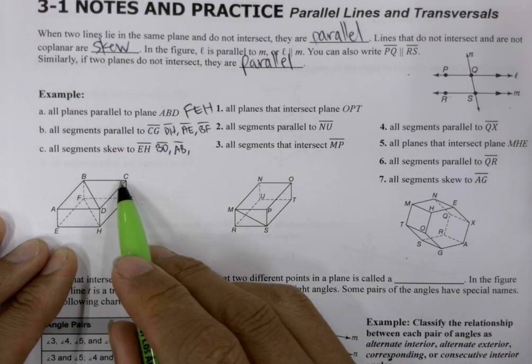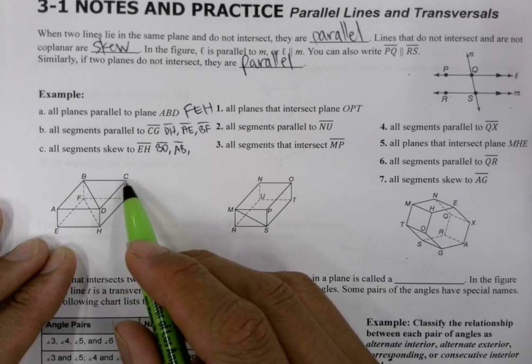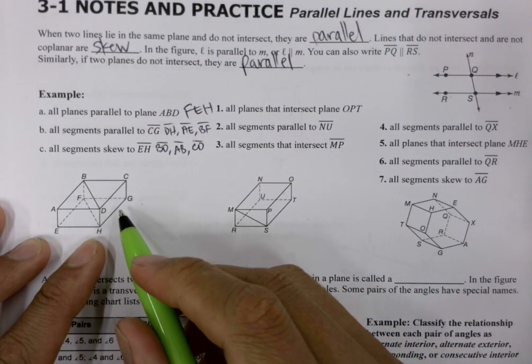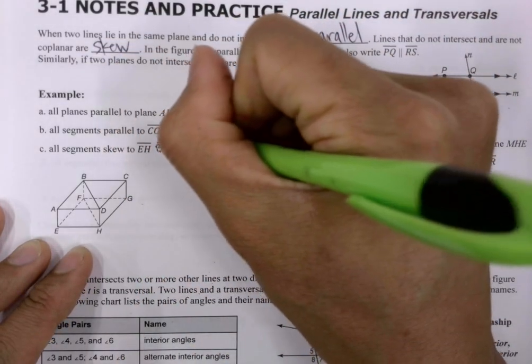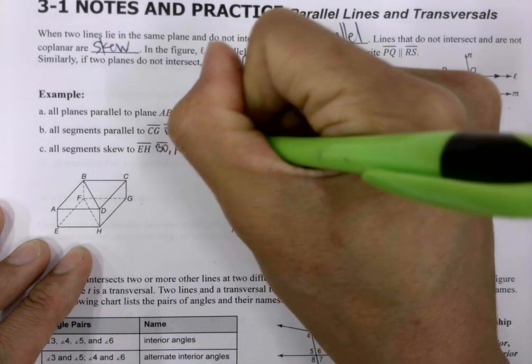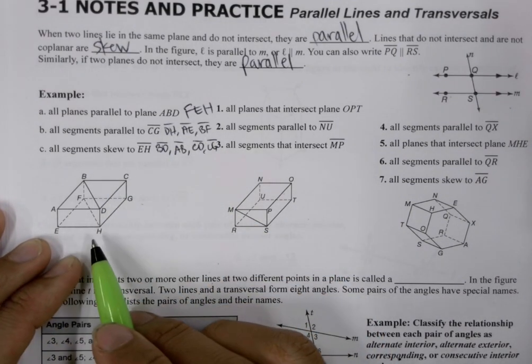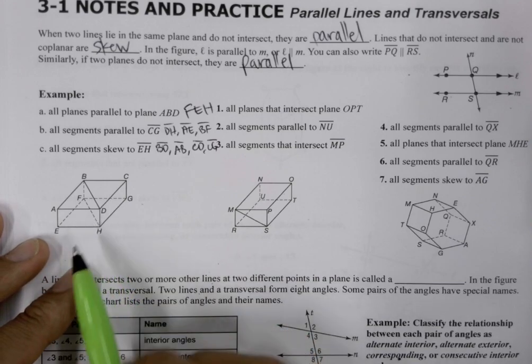What else? CB is parallel. Line segment CD, line segment CG as well, that back leg. And I'm sure there's some more, but you kind of get the picture of how this works, right? So if it's not parallel and not intersecting, it'd be skew.